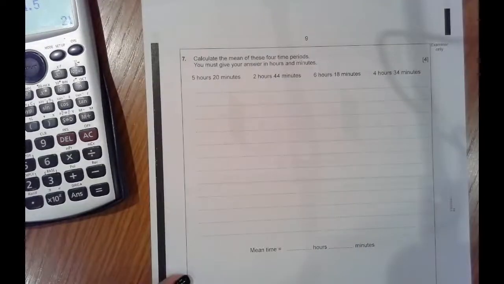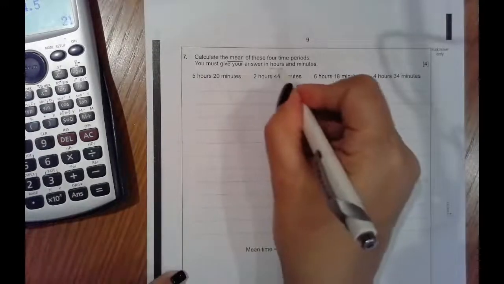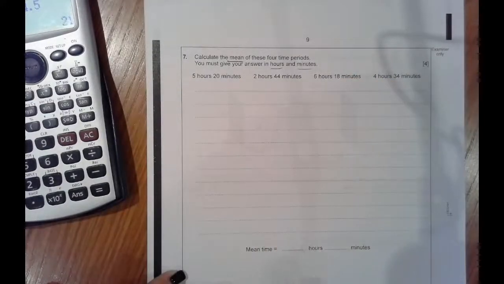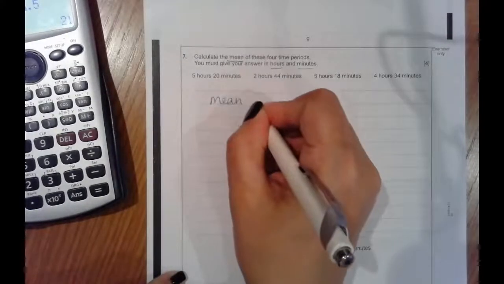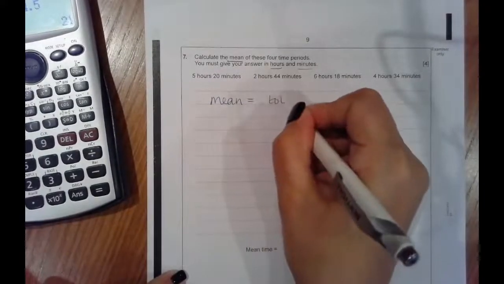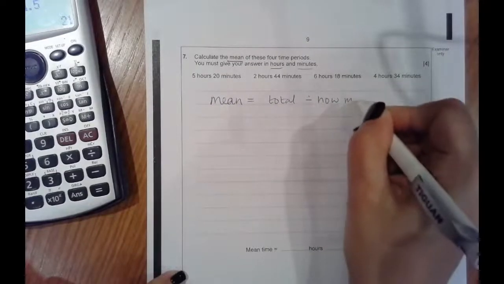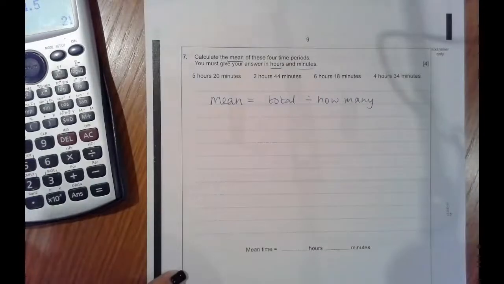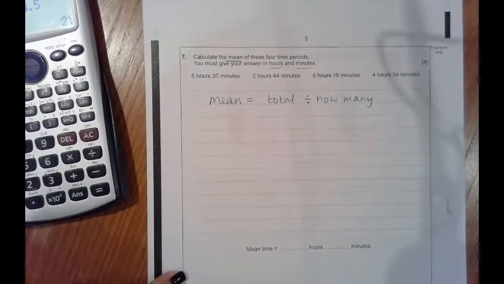Question 7. Calculate the mean for these 4 time periods. You must give your answer in hours and minutes, and this spaces down here. To find the mean, hey diddle diddle, the median's the middle, you add and divide for the mean. So I need to find the total of all 4 times, and then I need to divide it by 4.